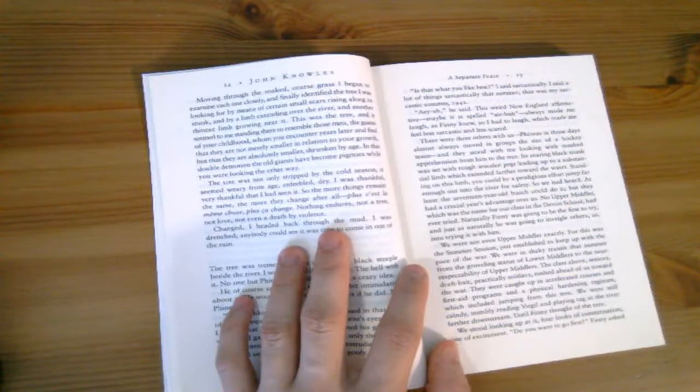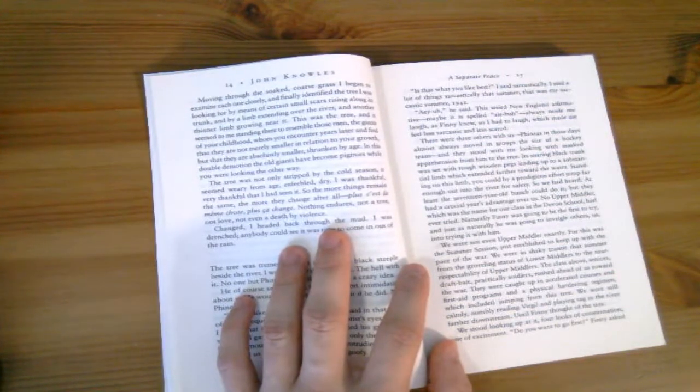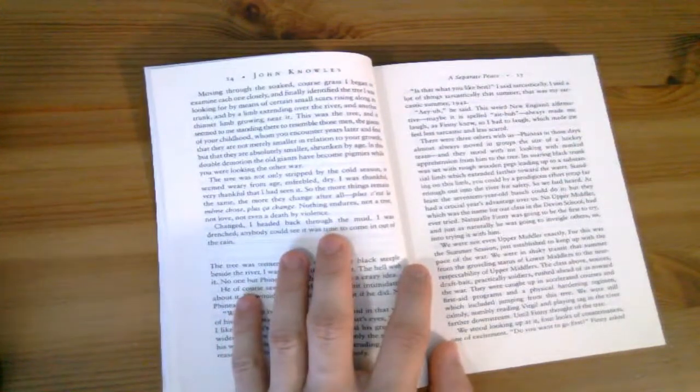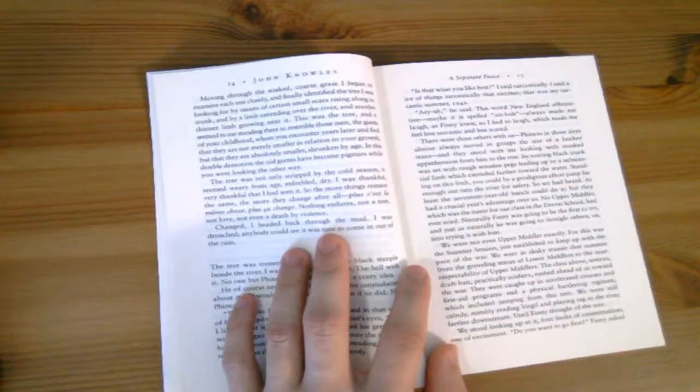In this double demotion, the old giants have become pygmies, while you were looking the other way. The tree was not only stripped by the cold season, it seemed weary from age, enfeebled, dry. I was thankful, very thankful I had seen it. So the more things remain the same, the more they changed after all.